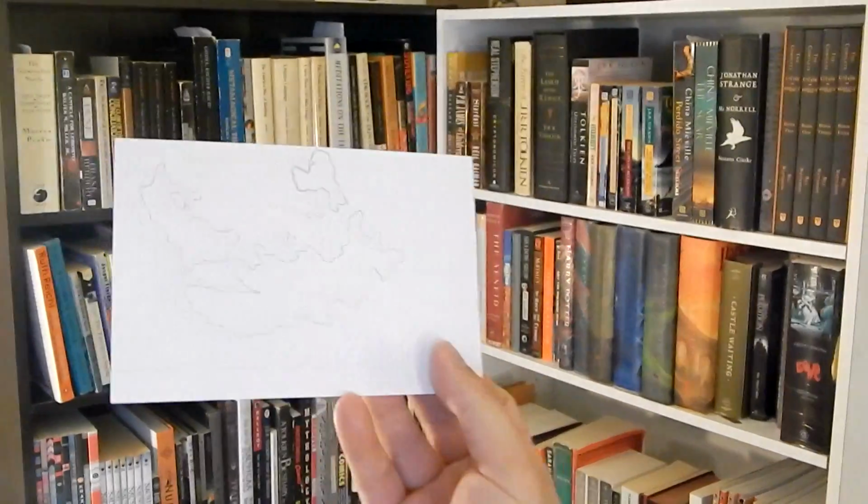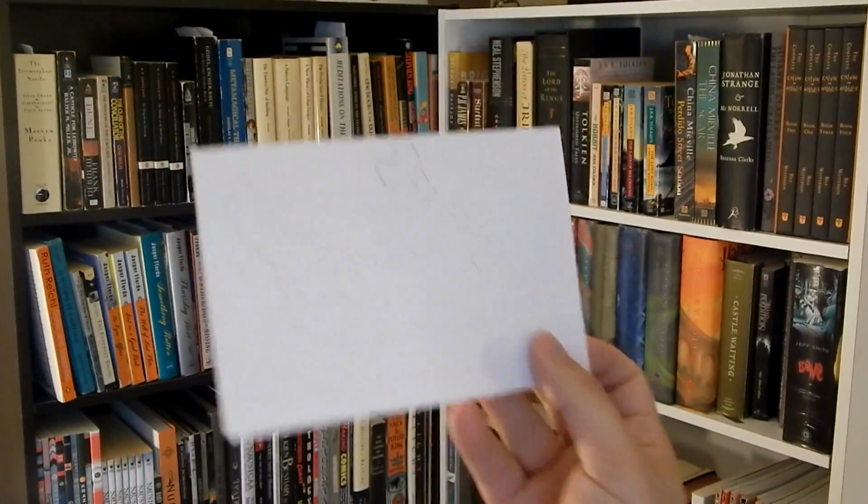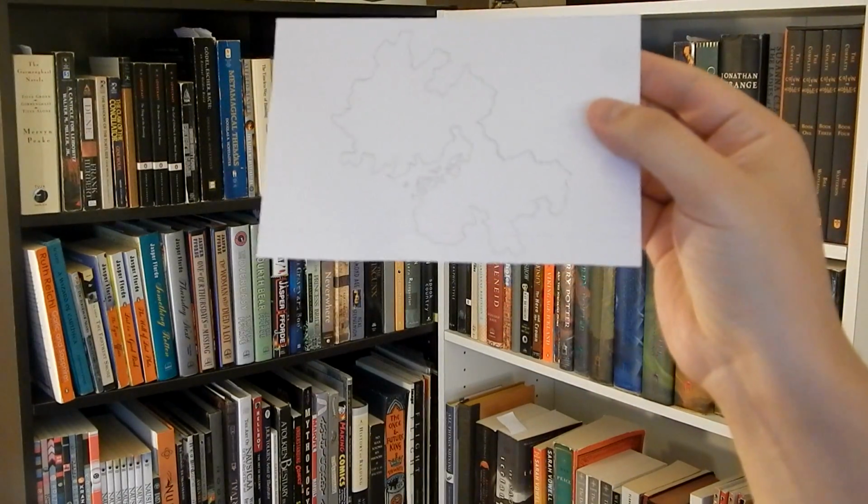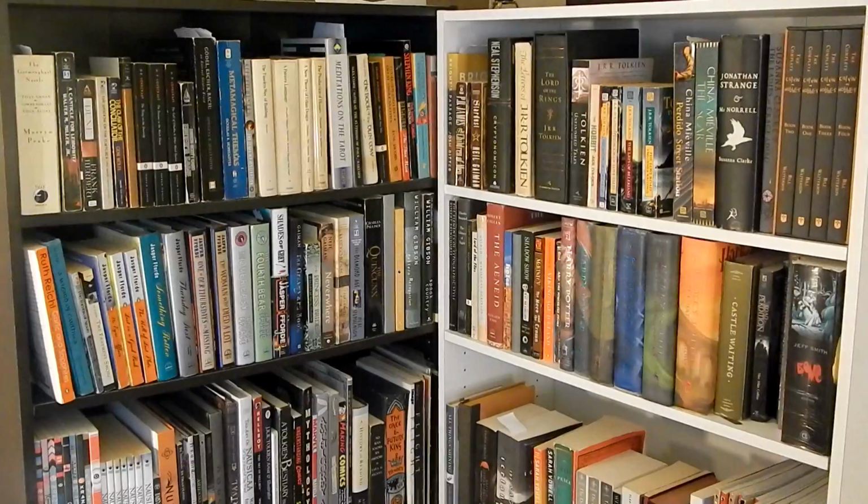For example, let's see if you can see these. There's one right there, or for example, ones that look like that. They look like neat little continents or islands. I thought that was pretty cool, and it sort of jump-started my brain.